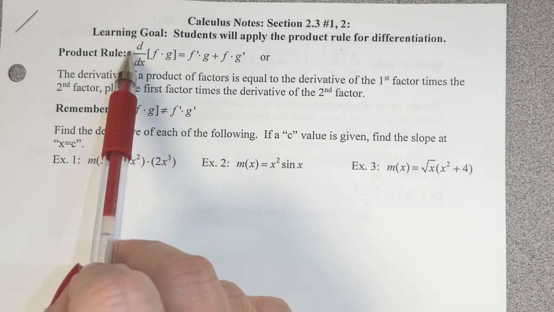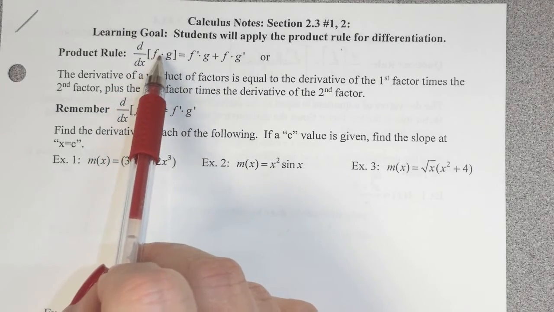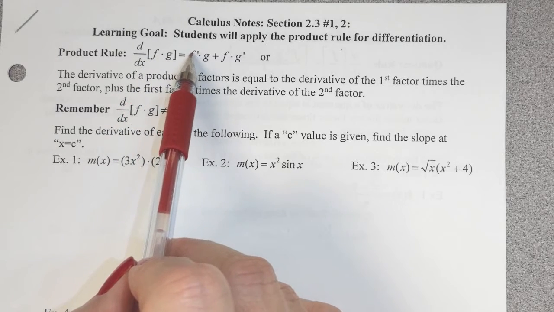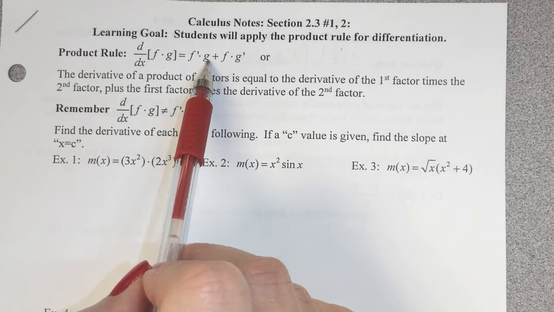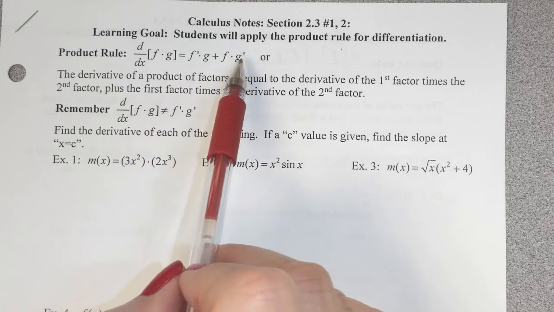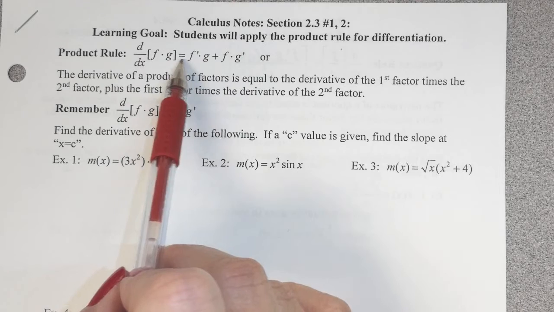But what we have to do is if we're trying to take the derivative of two functions that are getting multiplied, the rule is it's going to be the derivative of the first function times the second, plus the first function times the derivative of that second function. Look at it again.